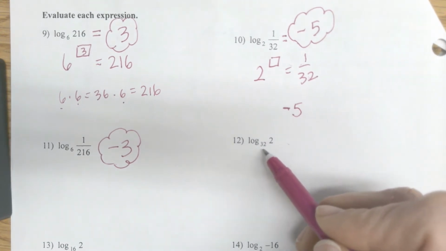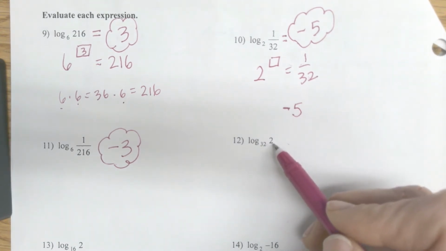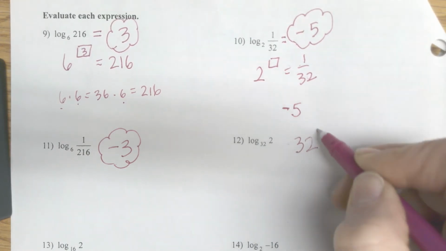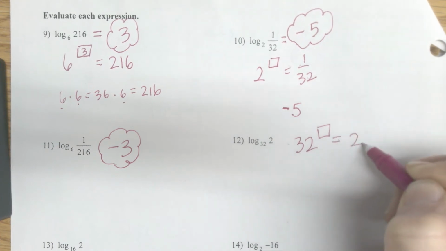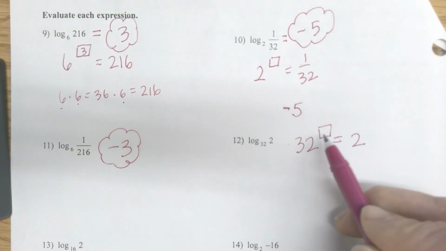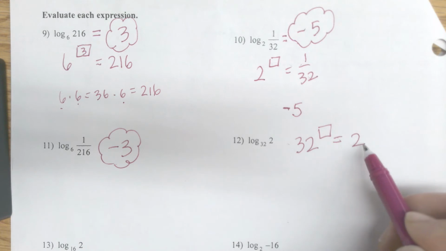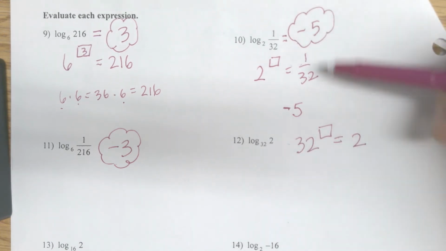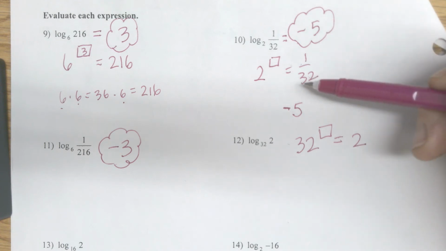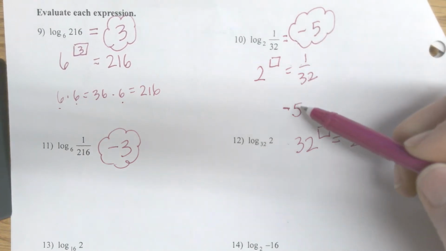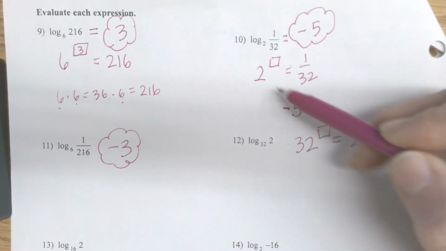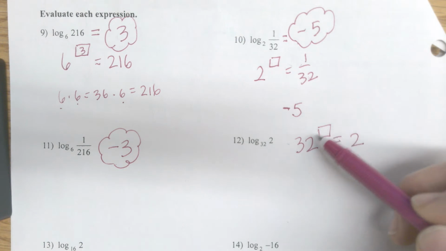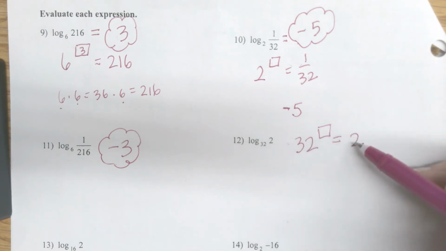What power do I put on 32 in order to get 2? Now this one's a little bit weird because 32 raised to some power equals 2. Not 2 raised to some power equals 32. Basically, I have to get back to that. Again, I can use the problem above to help me through that. Just like these powers work with the whole numbers, 2 to the 5th power is 32. That means the 5th root of 32 is 2.